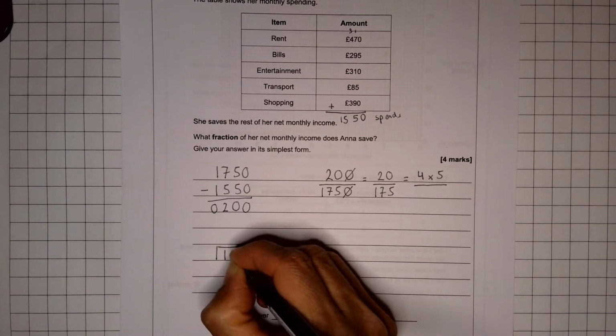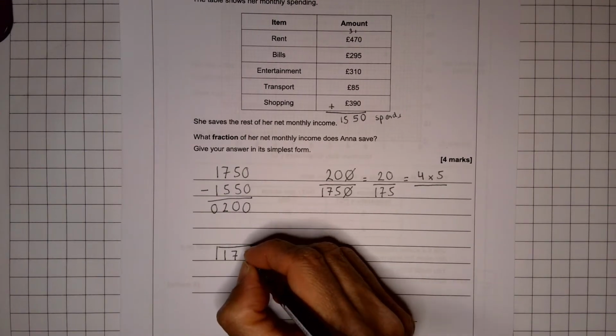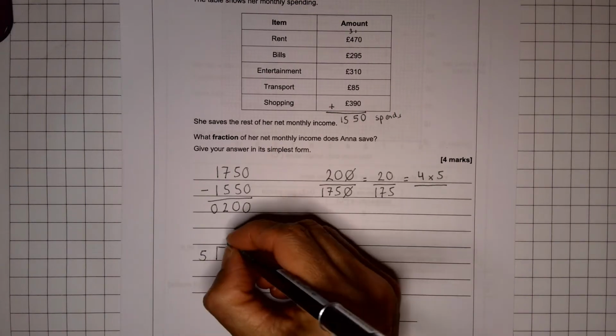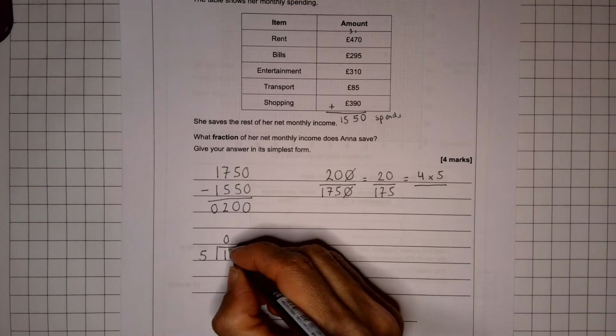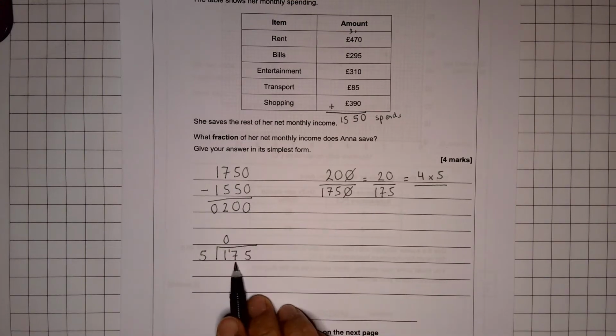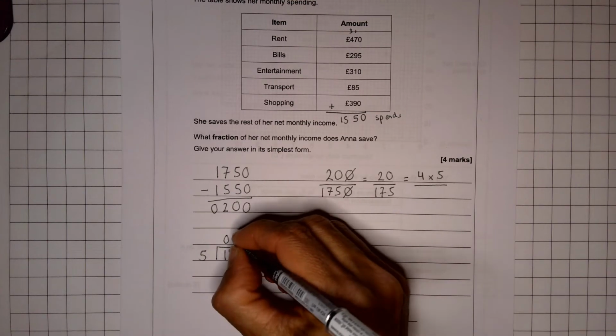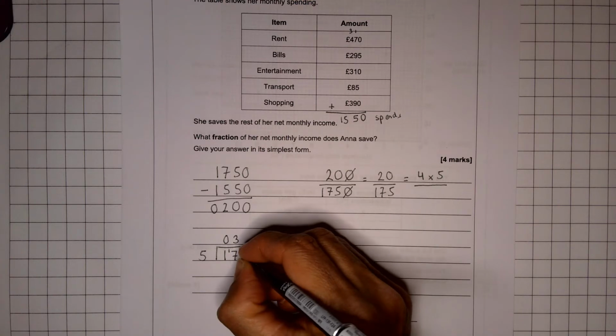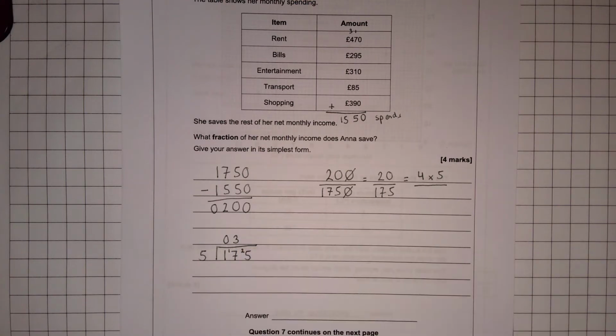We have 175 and we're going to divide it by 5. So does 5 fit into 1? No, it doesn't. So I carry that one. Does 5 fit into 17? Well, it does, because you have 3 lots of 5s. It's 15. We had 17 things, so 17 take away 15 will leave me with 2. So I carry the 2 over.